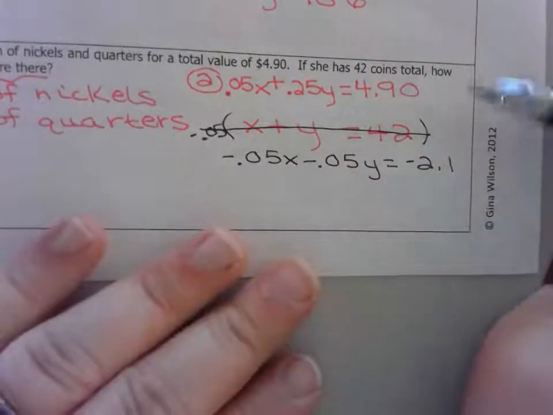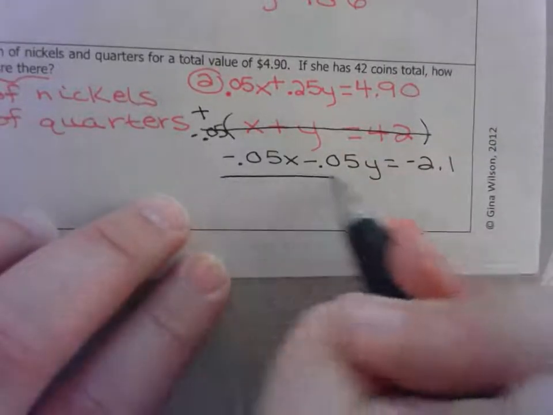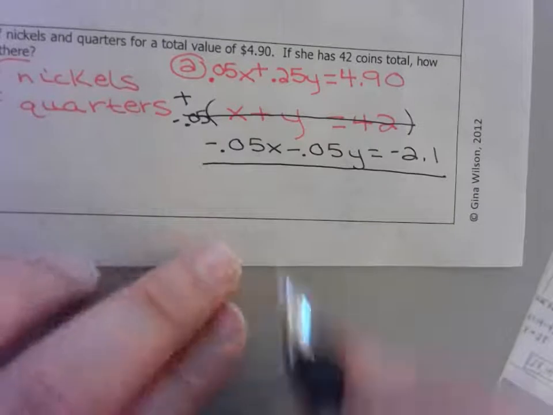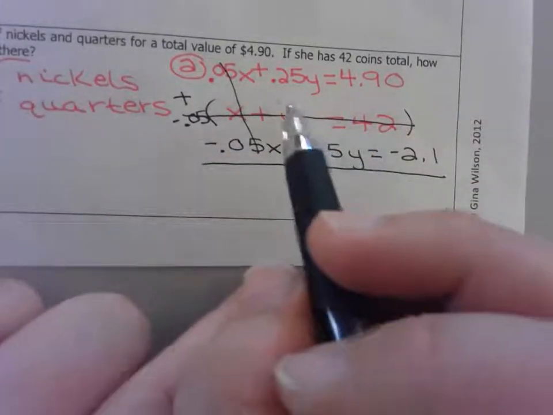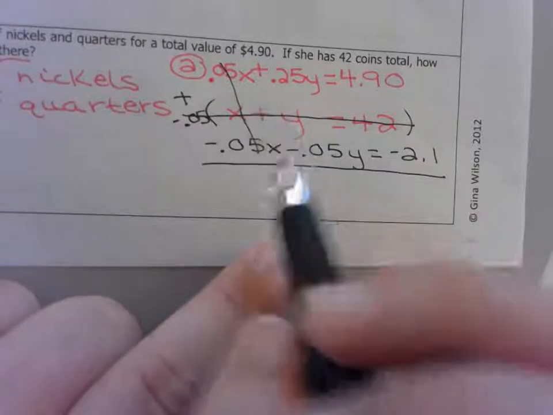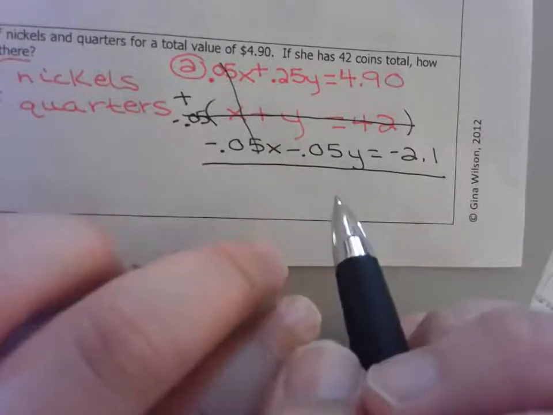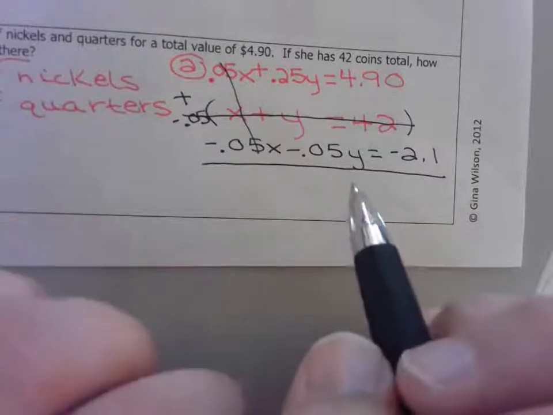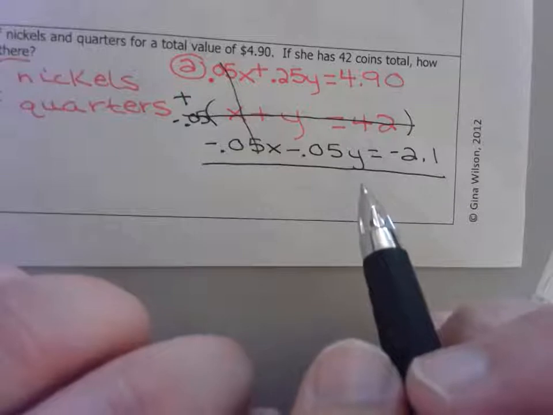So I have the top one and I have the bottom one. Now I can add and my x values will cancel. X's cancel. Okay, we'll add your y's together. What is 0.25 plus a negative 0.05? Plug it in your calculator. When I say that, I mean actually do that. People who are just sitting there, plug this in your calculator.